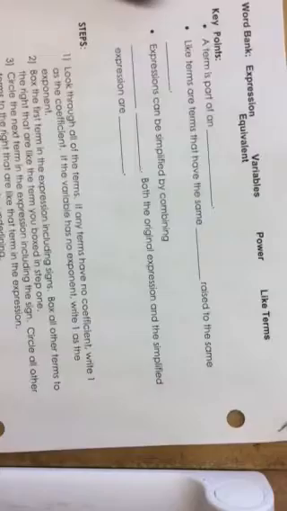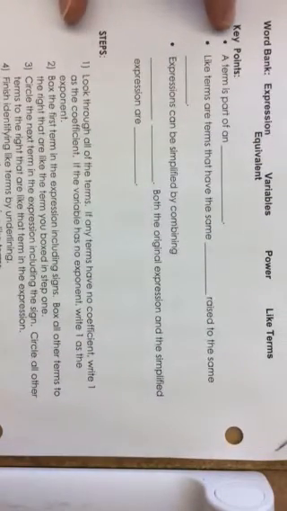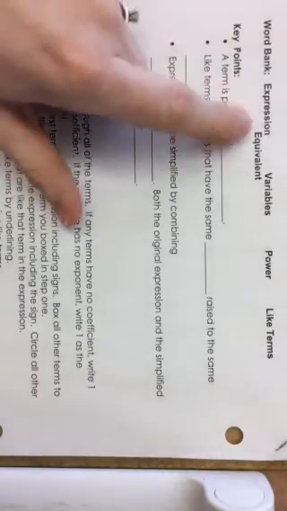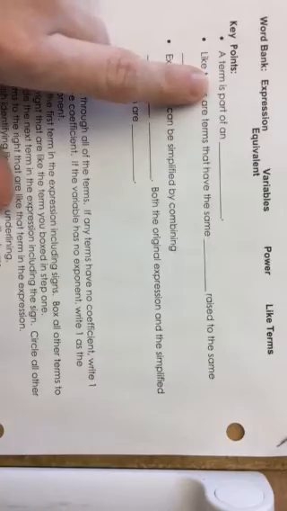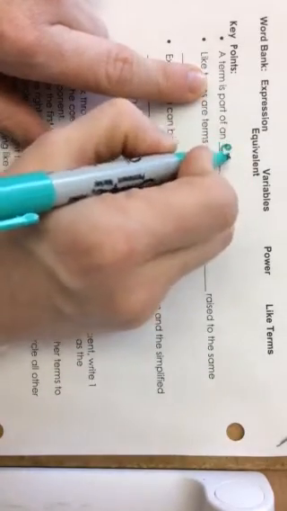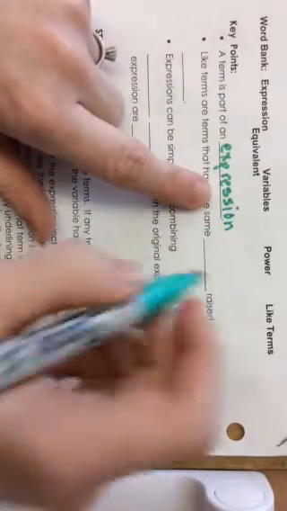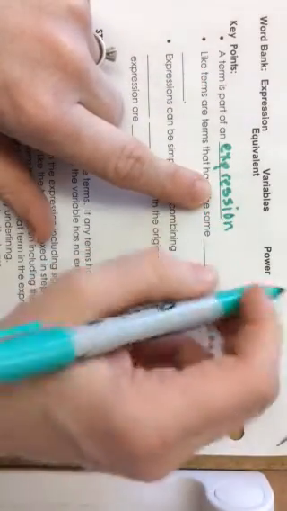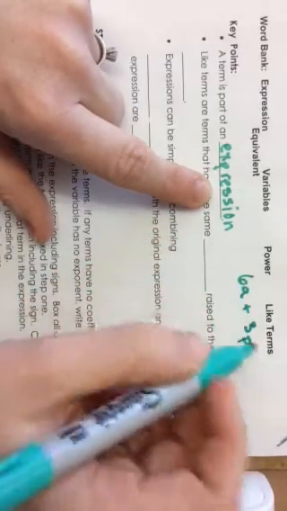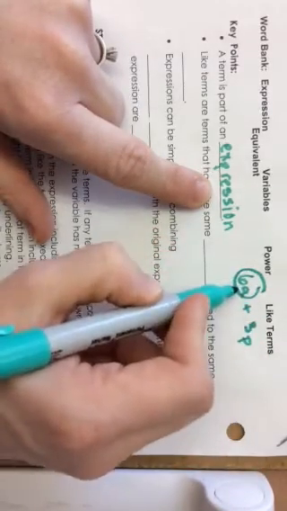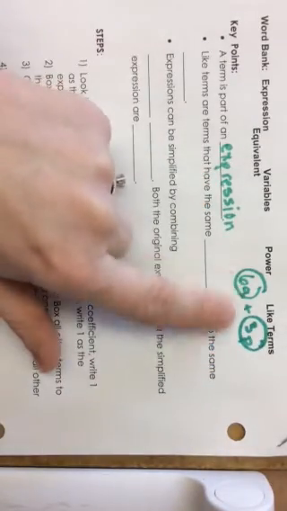The next piece goes over vocabulary. And this is a nice little sentence frame activity where you're forced to use the math term. So a term, see if you guys remember that. A term is part of an expression. So an example of a term would be something like this. If I had pineapples and apples example, 6A plus 3P. This is a term. This is a term. So how many terms do you see in these two?